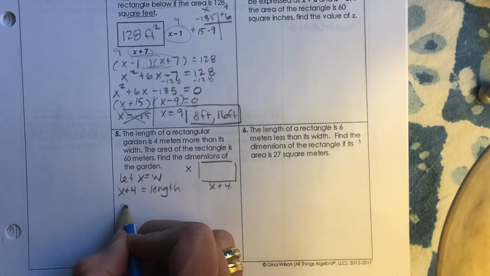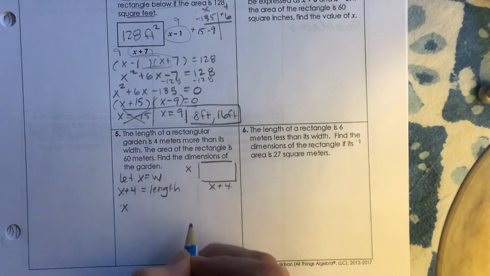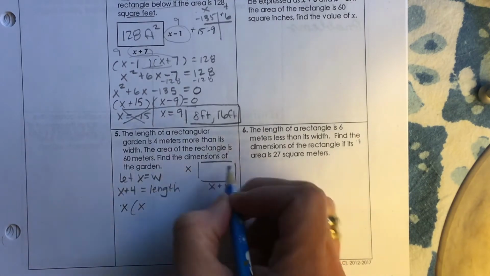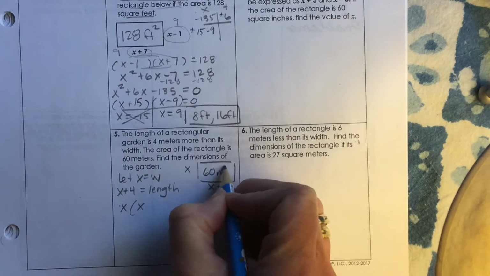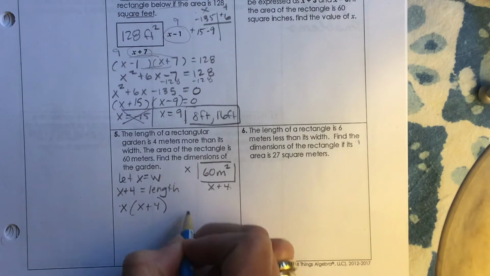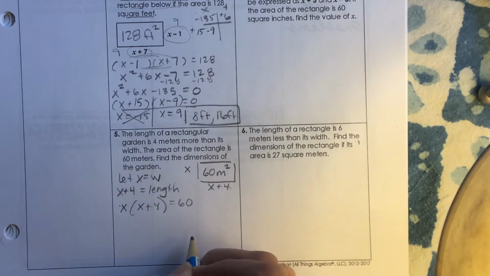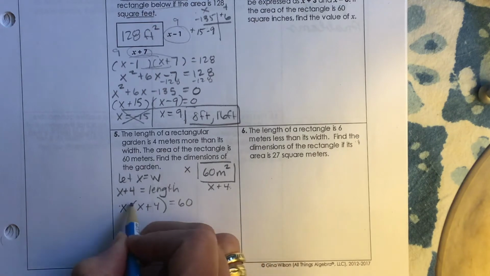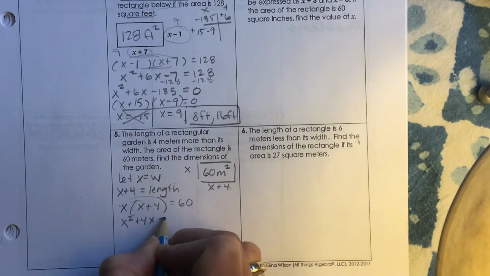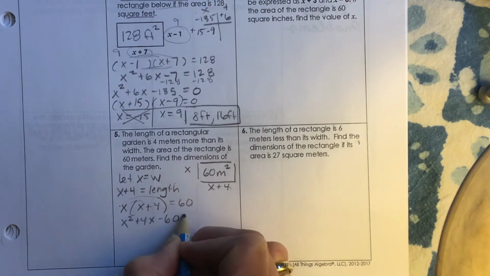So I'm going to have x times, because I'm going to multiply these together. Oh, and then I have some more information. So that's my area. Okay, so x times x plus 4 is equal to 60. And now, if I distribute this out, I'm going to end up with x squared plus 4x minus 60. I'm going to move the 60 over this side.